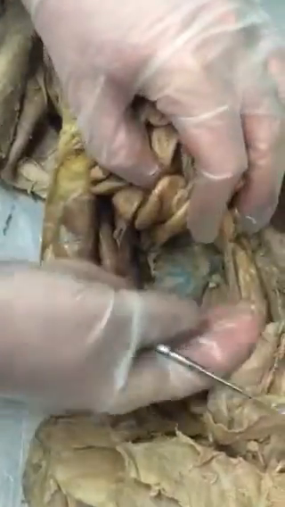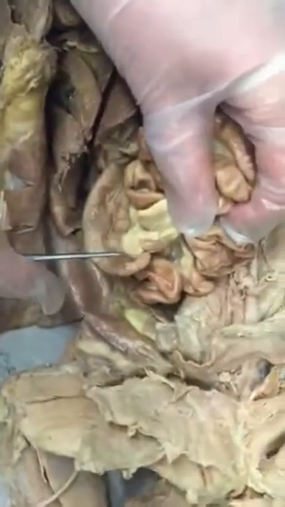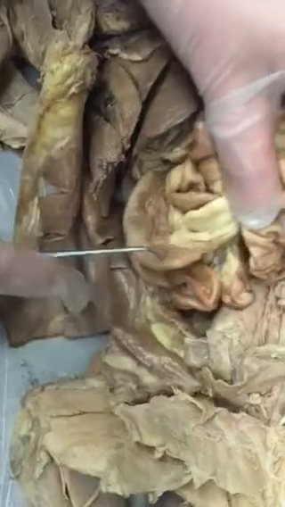All this is small intestine. This is the large intestine. The large intestine is shorter in length, but wider in diameter. Okay, so the large intestine begins here. You have what's called the cecum. Where? Right here. It looks like a finger, like curved.